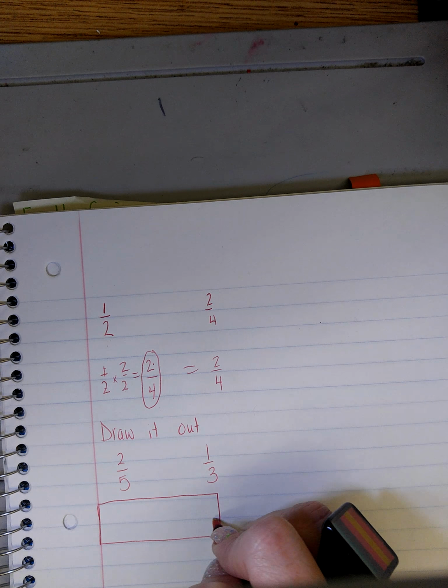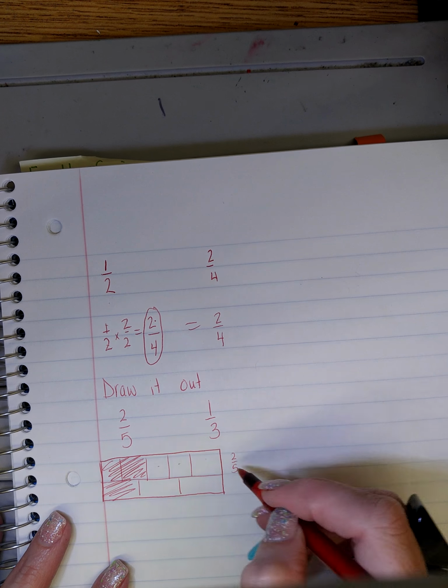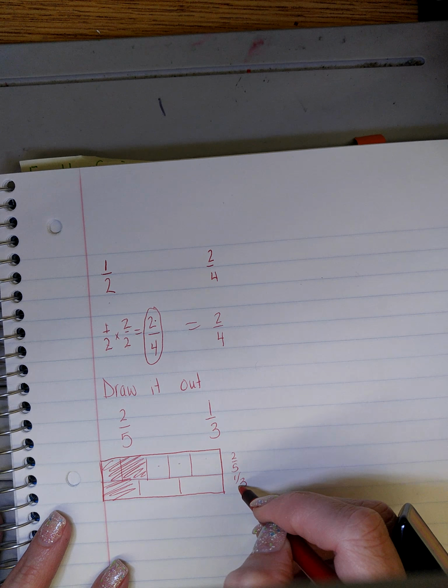And this is the one disadvantage to this particular strategy: you have to be really cognizant of how you're drawing. So my first one is 2/5, so I have to divide this into 5. 1, 2, 3, 4, 5, and I shade 2 pieces. The next one is thirds, and I'm shading one of these, 1/3. And then I look here and I see which one has more shading. With 2/5, I am able to see that there's more shading than 1/3, so my larger fraction is 2/5.